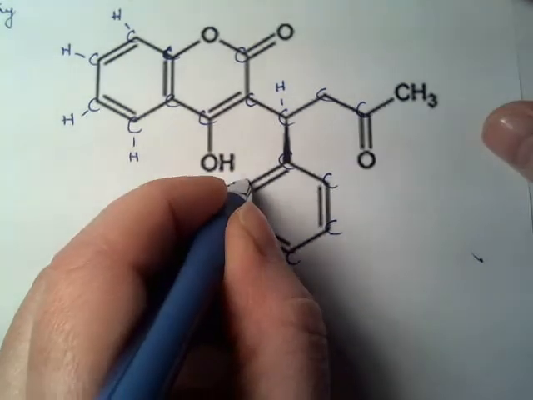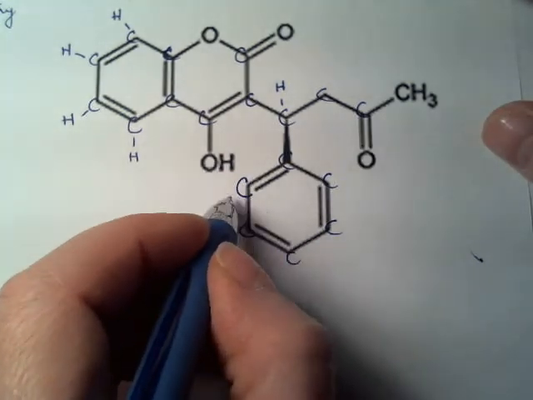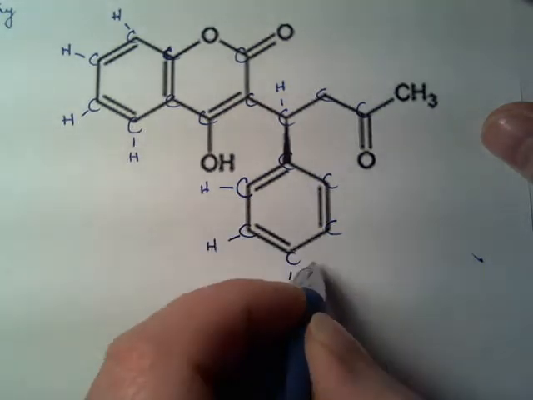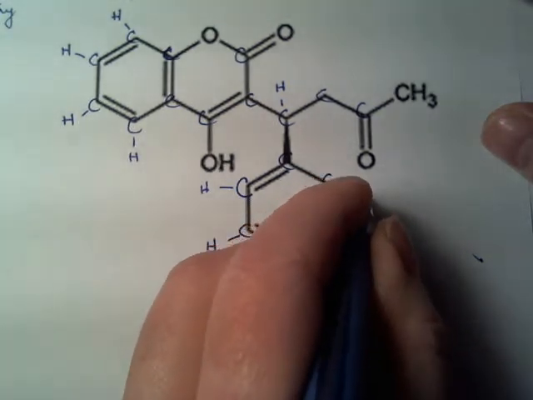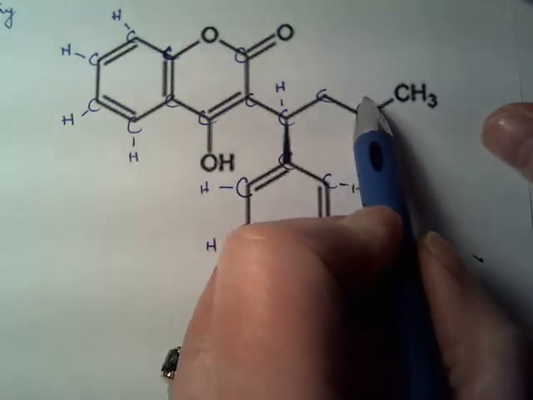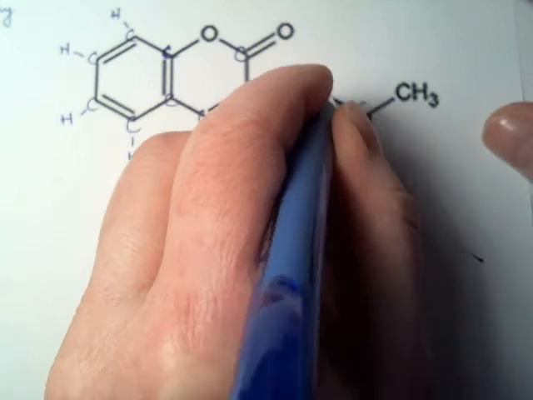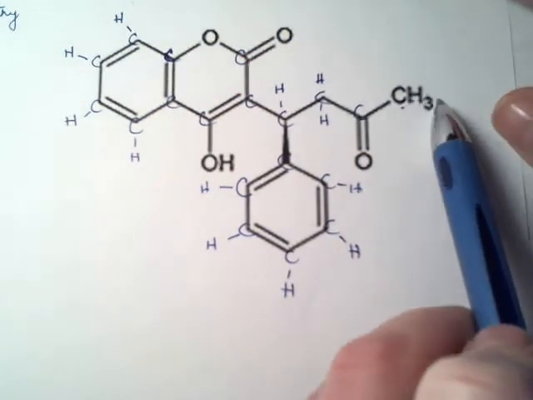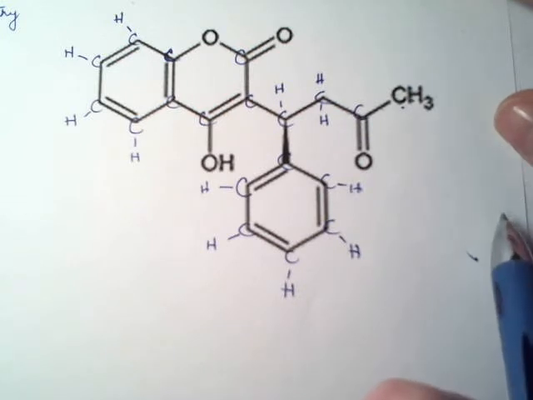Oh, look, there's a carbon missing there. 1, 2, 3. And that one already has 4. This one already has 4, but this guy needs... And I recognize that this carbon is fine because it's got 3 bonds plus another, so that's 4.